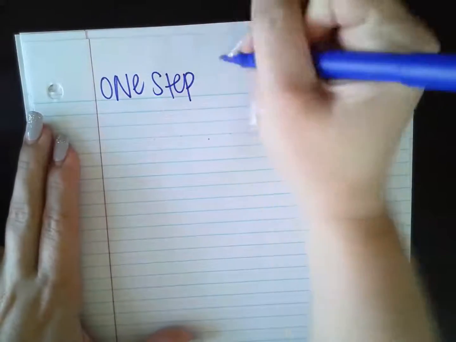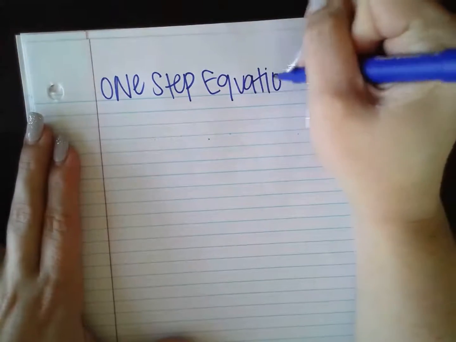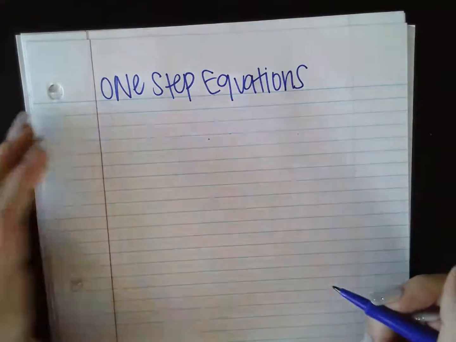And we are going to title this page One-Step Equations. And some of you may be like, one-step equations, what does that mean? It just takes one step to solve. And the answer to that question is yes. So one-step equations is what we are going to title this.